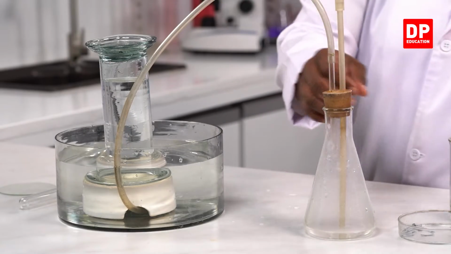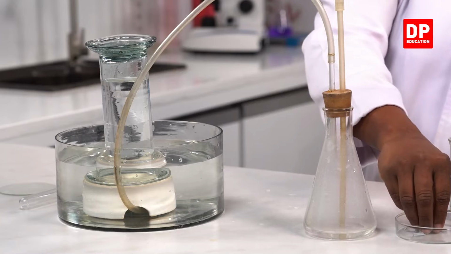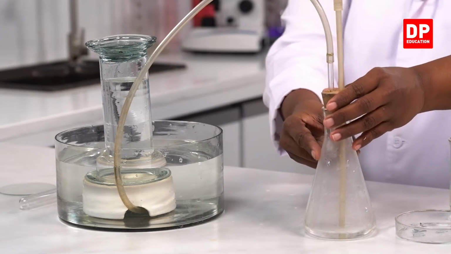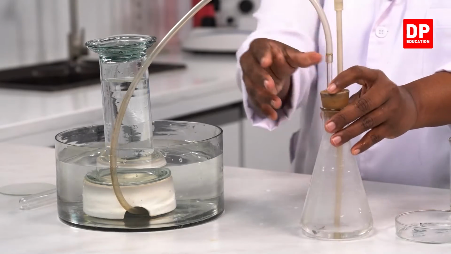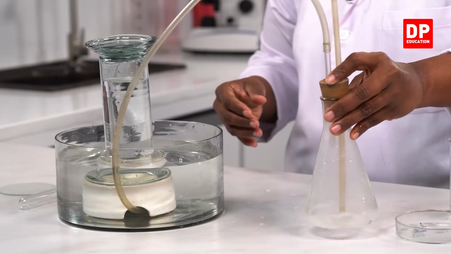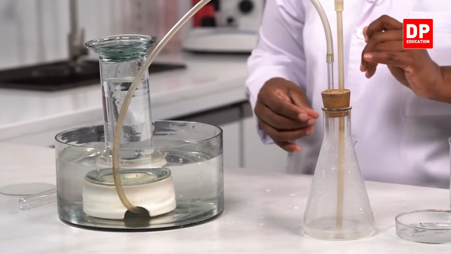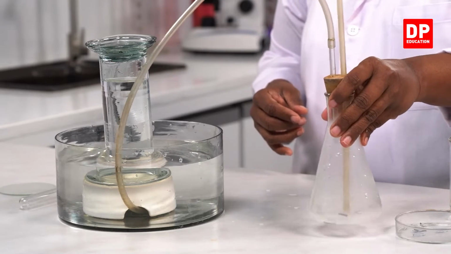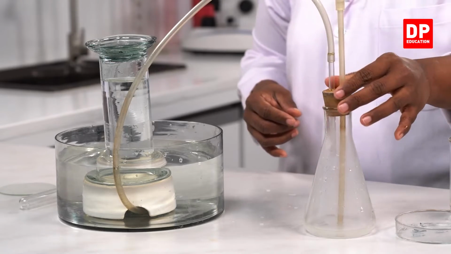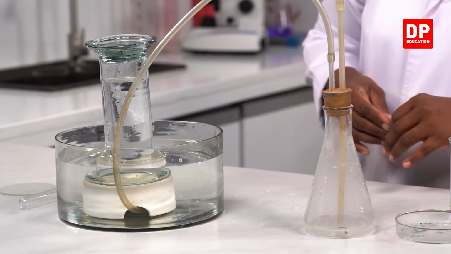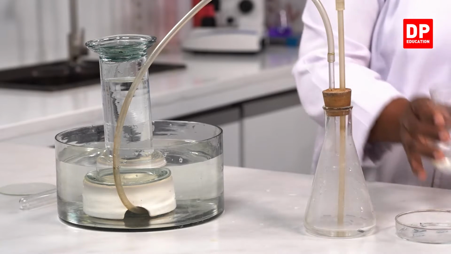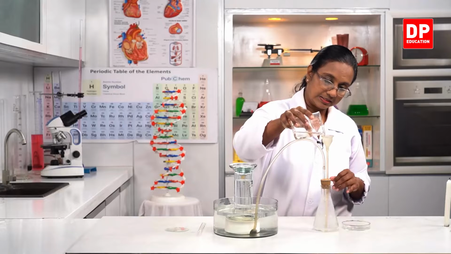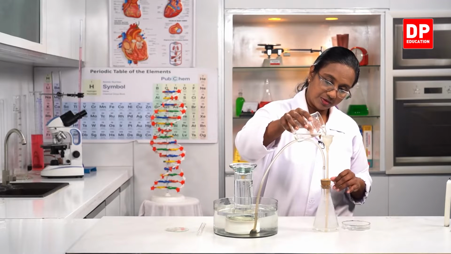So I'll need to add a little bit more magnesium strips. And a little bit more sulfuric acid.